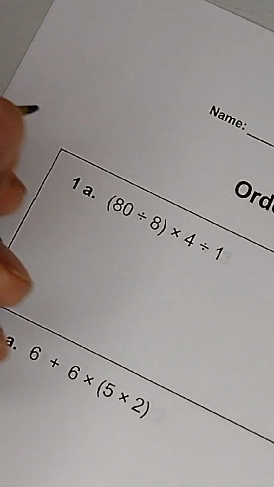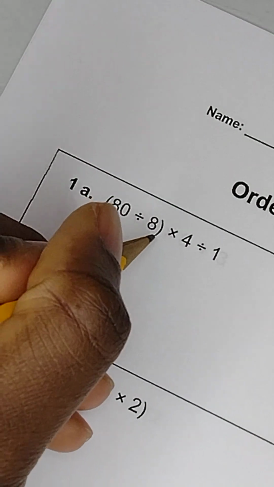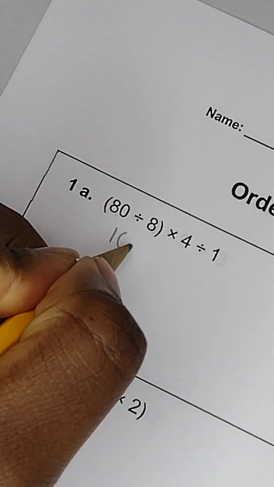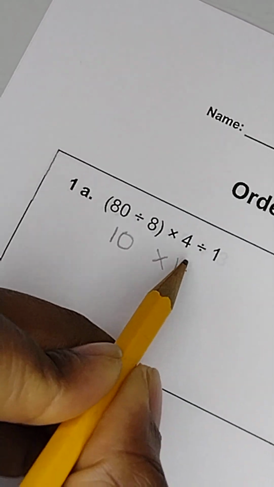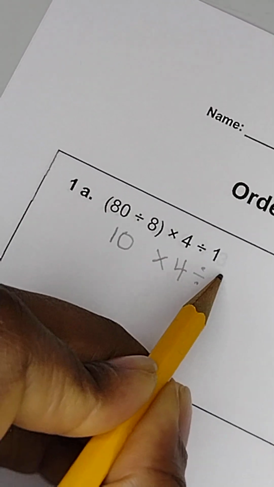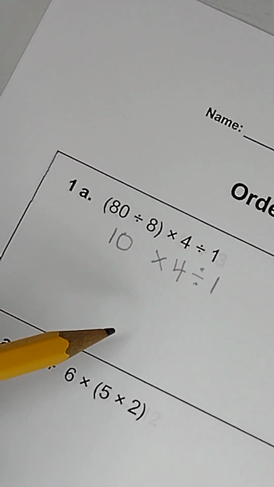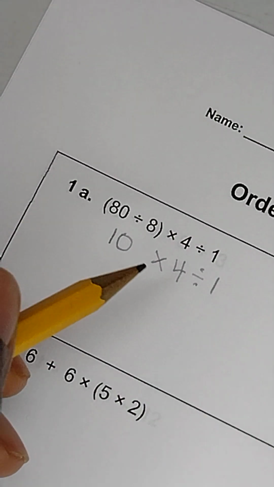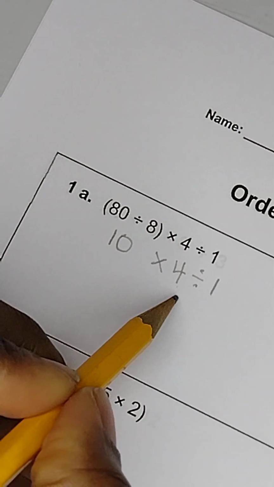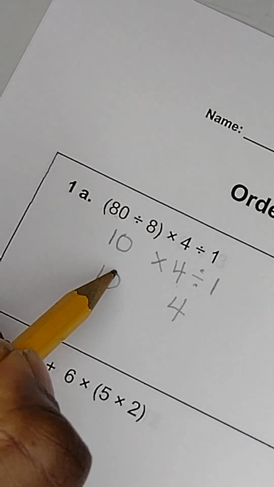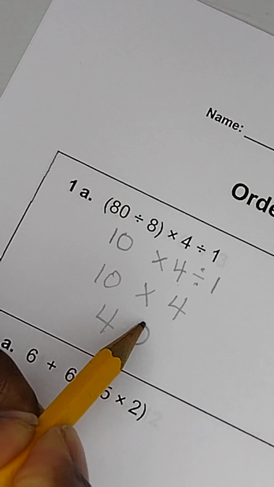Today we're going to start by looking at the order of operations. So starting with question 1, you deal with the bracket first. 80 divided by 8, and that's 10. Then you bring down the times 4 and divide by 1. Now after dealing with the bracket first, then according to BODMAS, division comes before multiplication. So 4 divided by 1 is 4. And then you have 10 times 4. And the answer is 40.